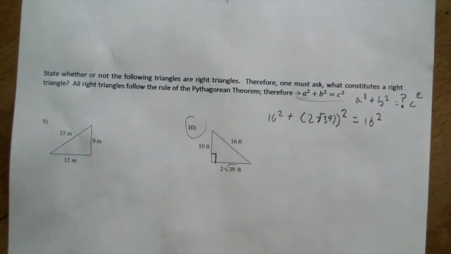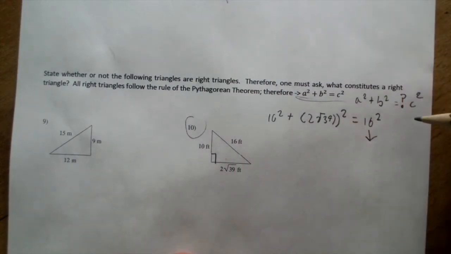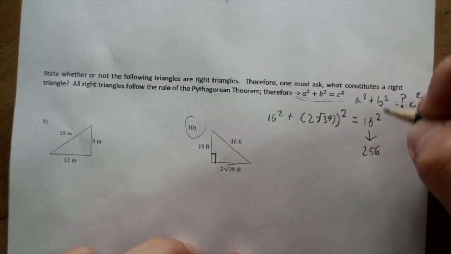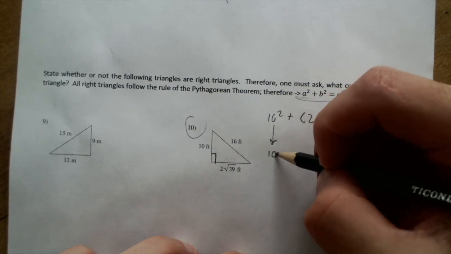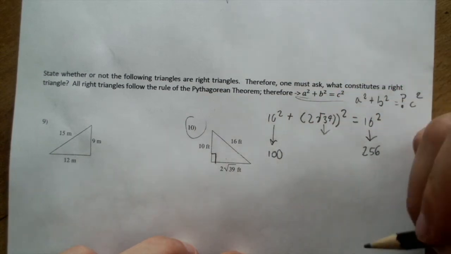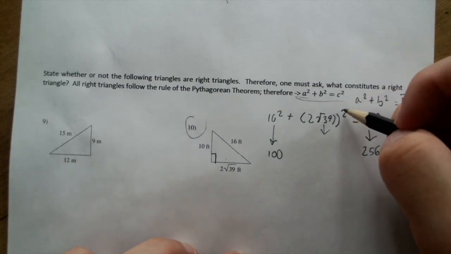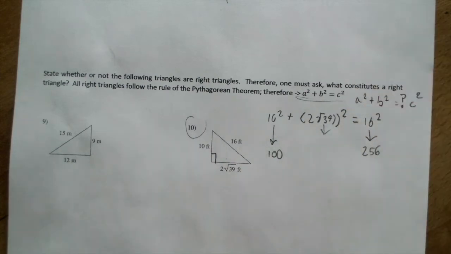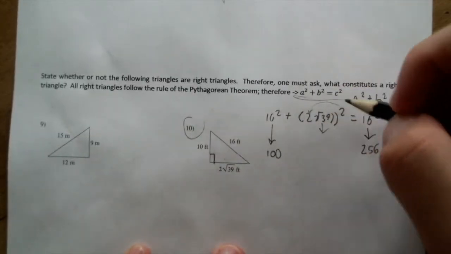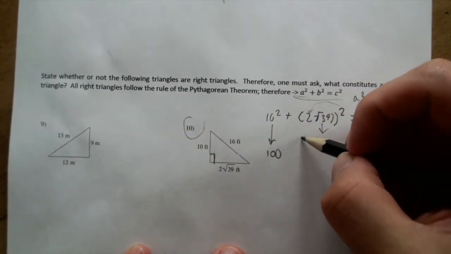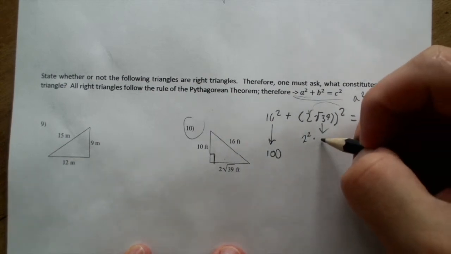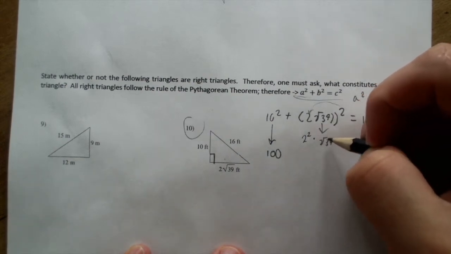All right, so 16 squared is going to be 256. 10 squared is 100. And to square this value in terms of just calculating it out, it's going to be for the entire equation. So that's going to be for the 2 we're going to square. We can say 2 squared times radical 39 squared.